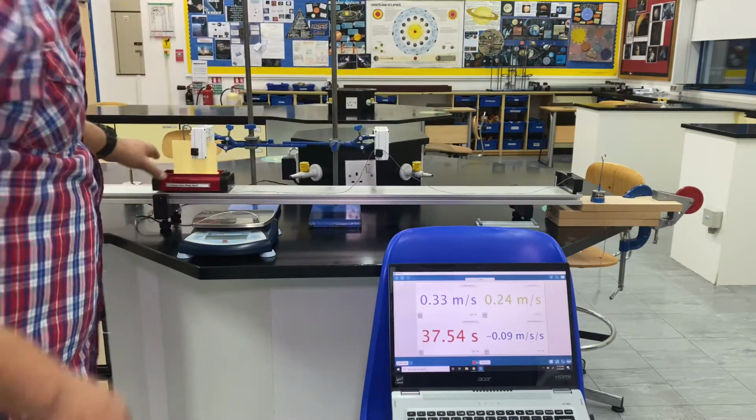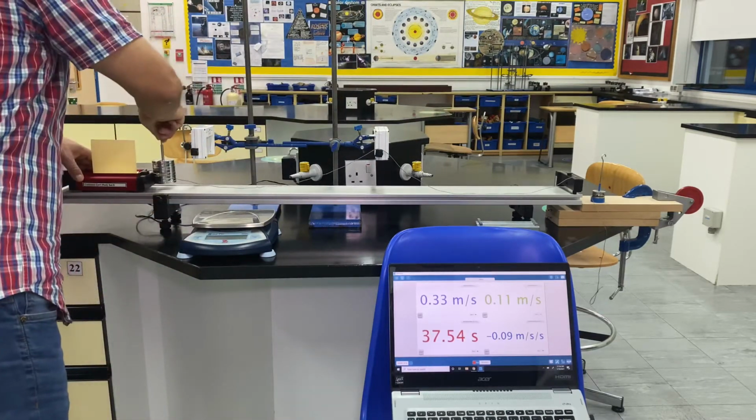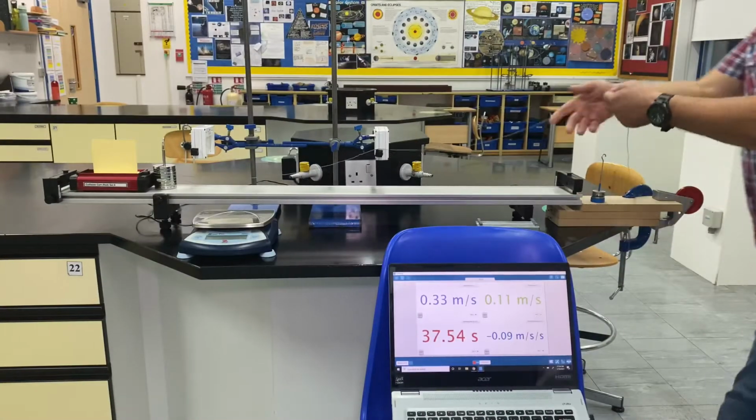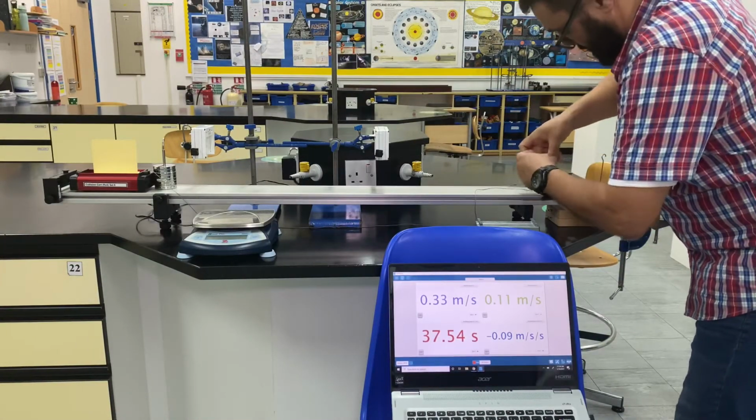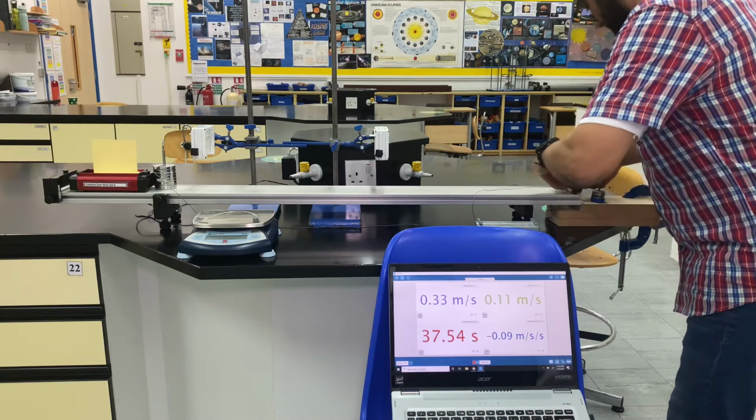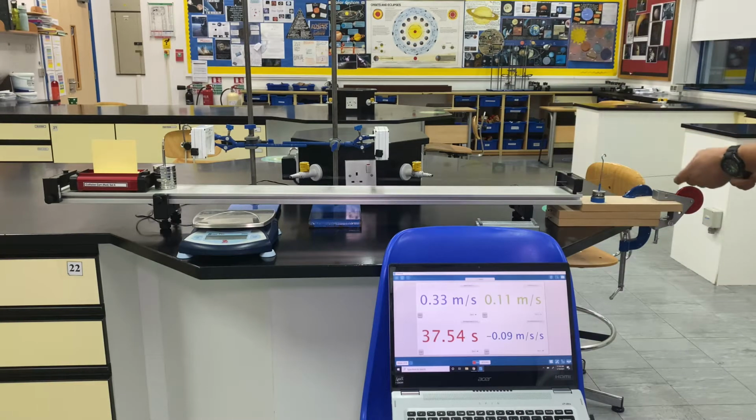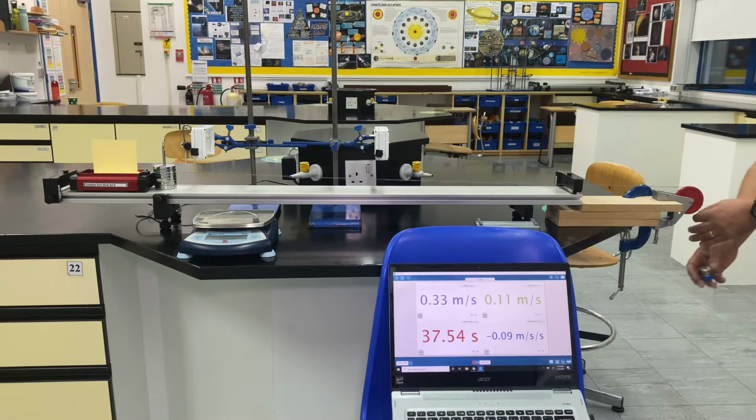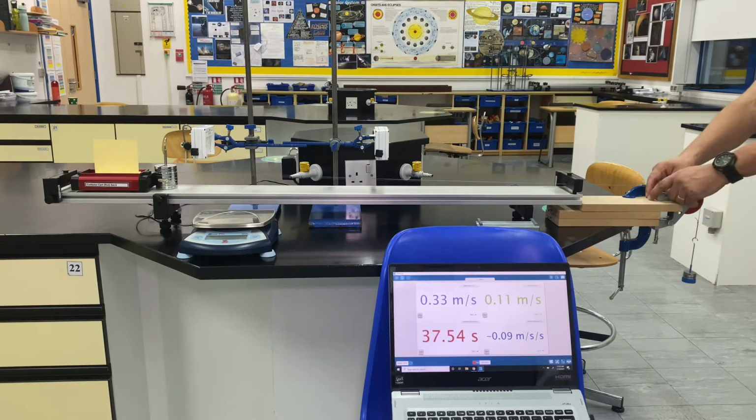Okay. Through the hole there, so we've got no friction or minimised friction. 80 grams, that's going to make our accelerating force constant. Okay, we're ready to go for the first one.